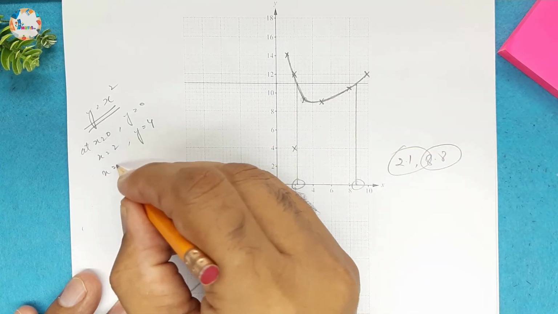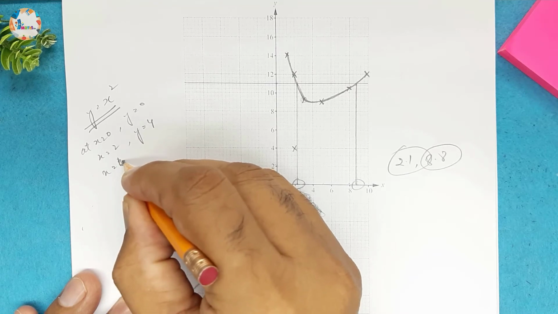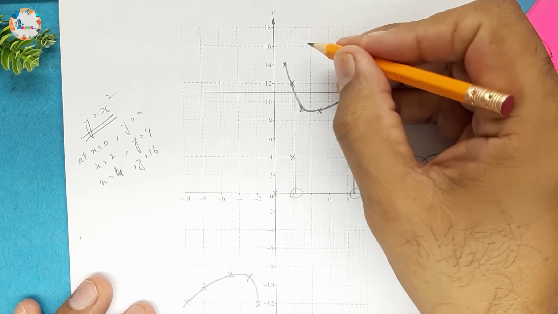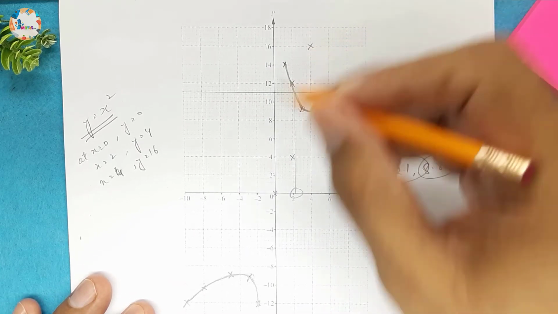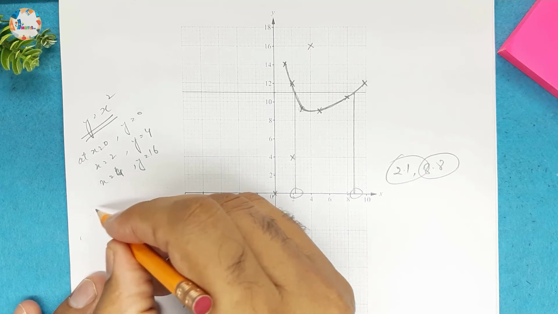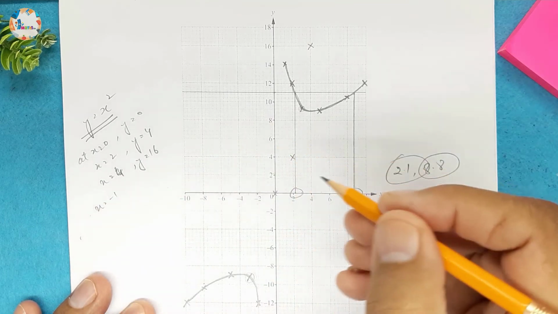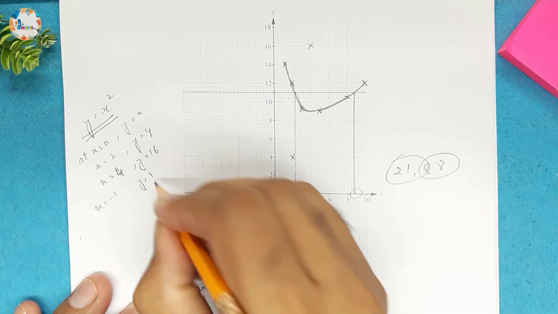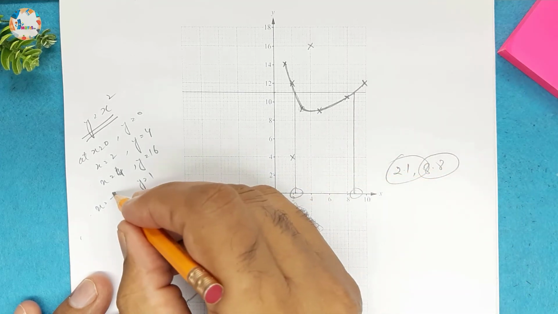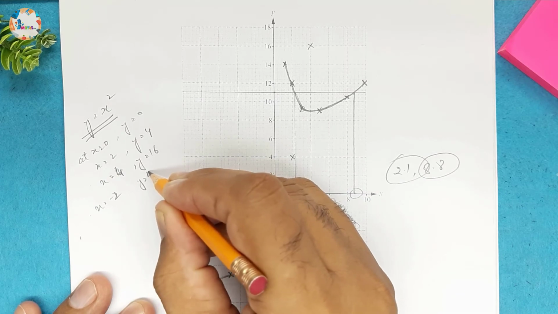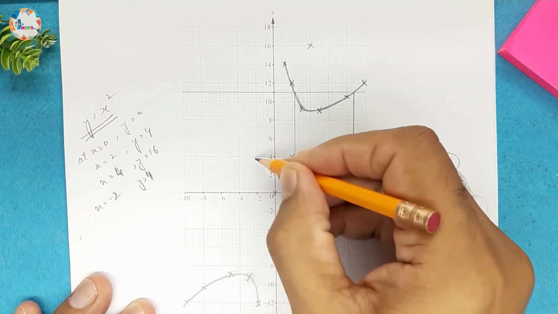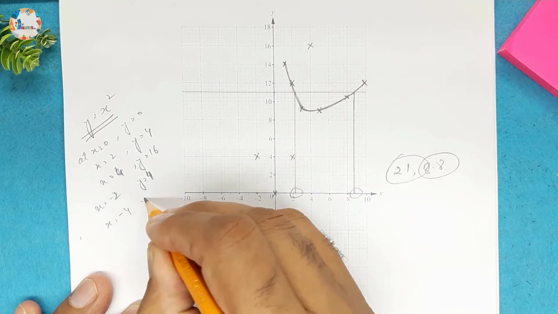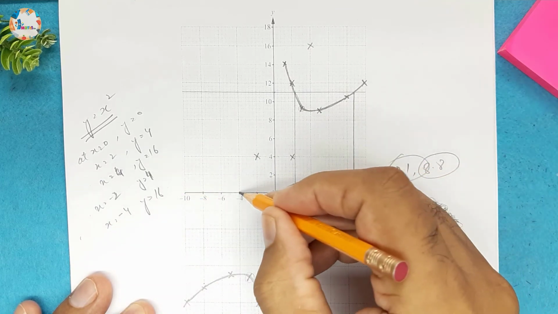Then we can take x equals 4, so y will be equal to 16. So (4, 16) will be this point. Then for x we can take minus 2, so y will be equal to 4. So (minus 2, 4) will be this point, and for x equals minus 4, y will be equal to 16.